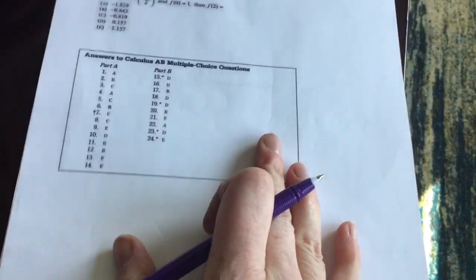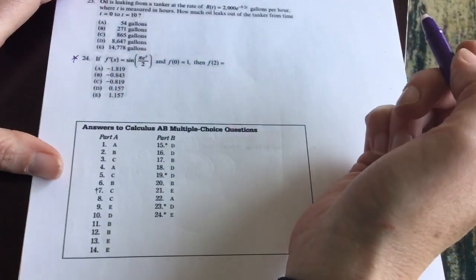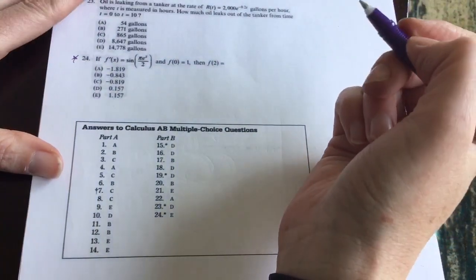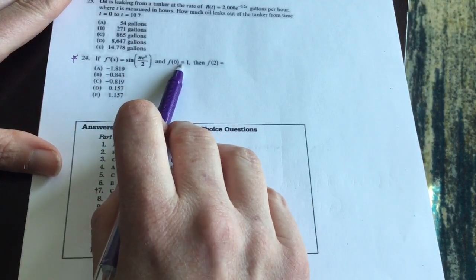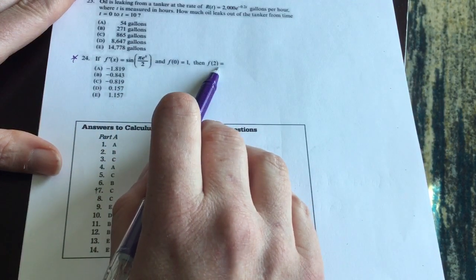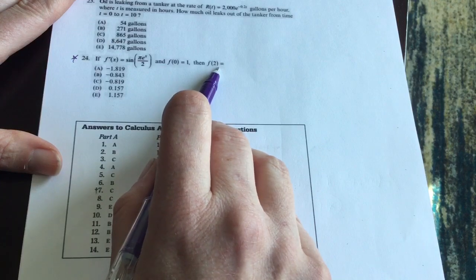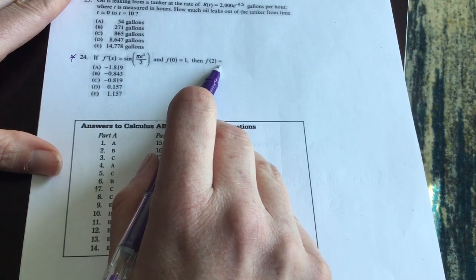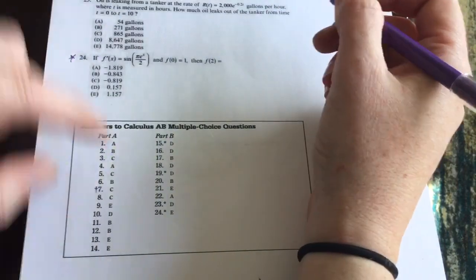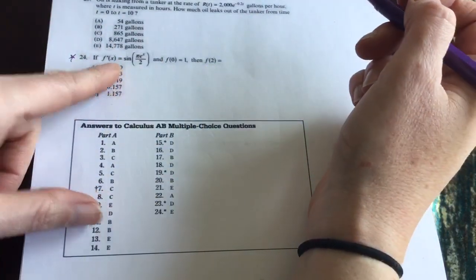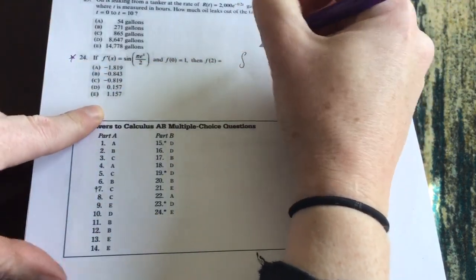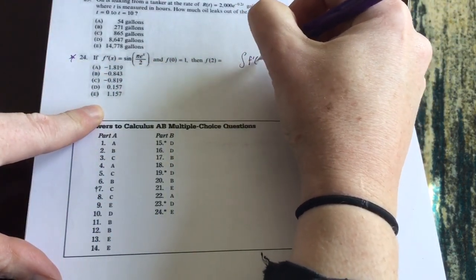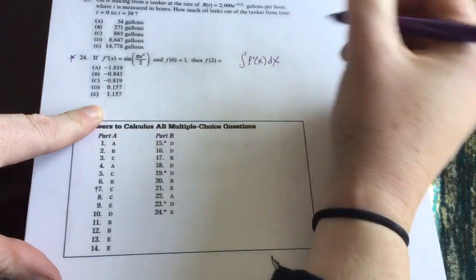Okay, I also wanted to look at problem 24 here. For problem 24, they give you the derivative, and they give you a value for the original function, and they want another value for the original function. My friends, the go-to move in this situation is going to be the fundamental theorem of calculus. So we want information about f, but we have information about f prime. What would you have to do to f prime to get f? You would have to take its antiderivative. So I'm just going to go ahead and say, boom, that in there.